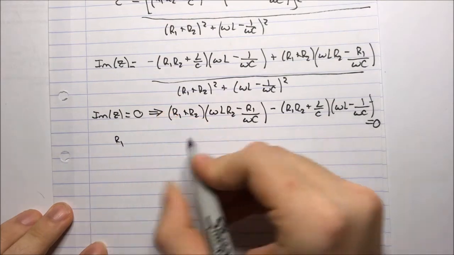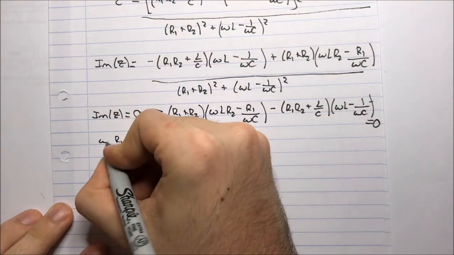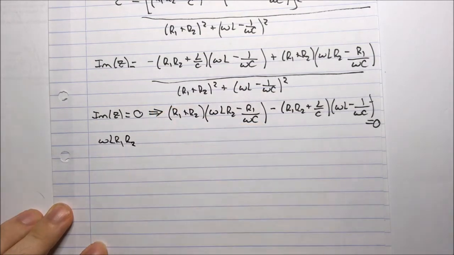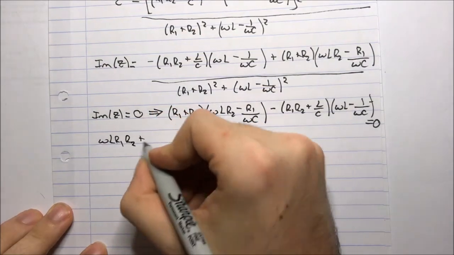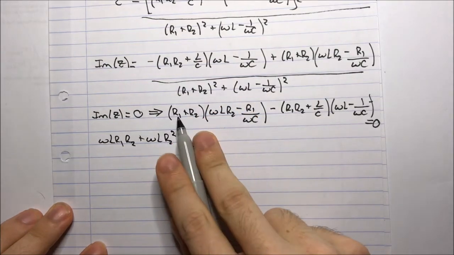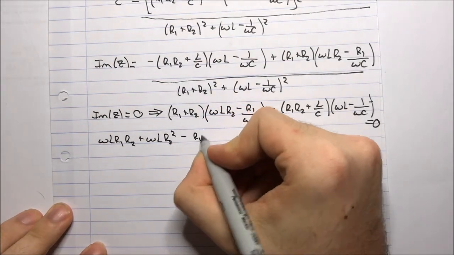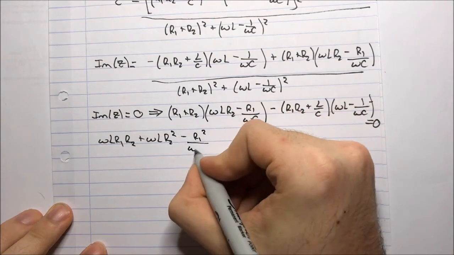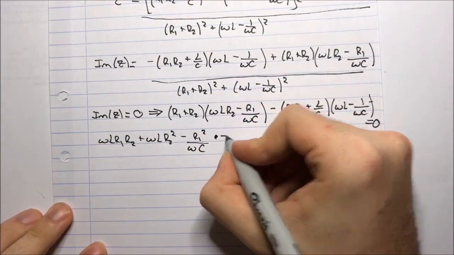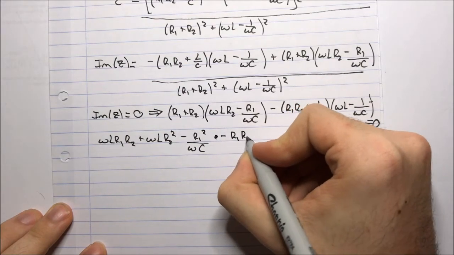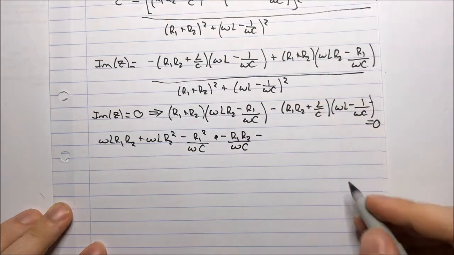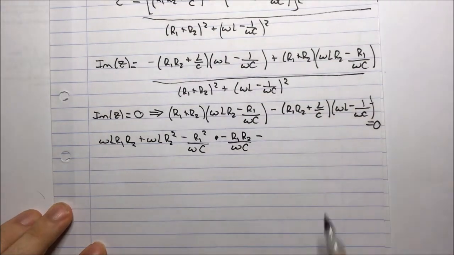So R1, let's write omega L first. Omega L R1 R2 plus omega L R2 squared, and we have minus R1 squared over omega C, plus, that's also a minus R1 R2 on omega C, minus, okay, what do we get here?